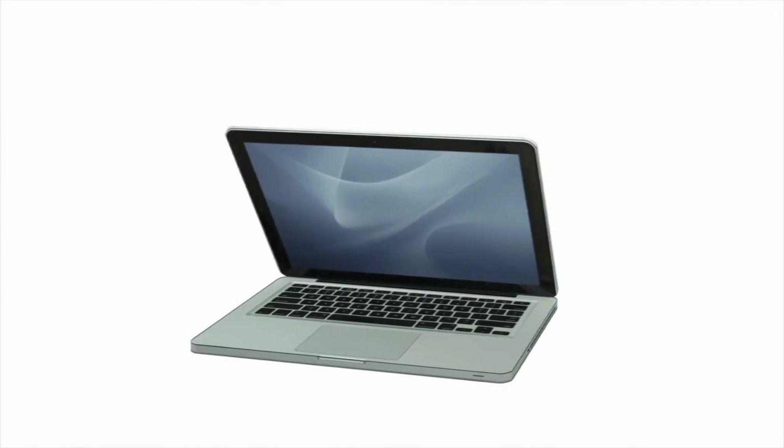As you can see, there are some important differences between laptops and desktops, so depending on your preferences, you can decide which one best suits your needs.